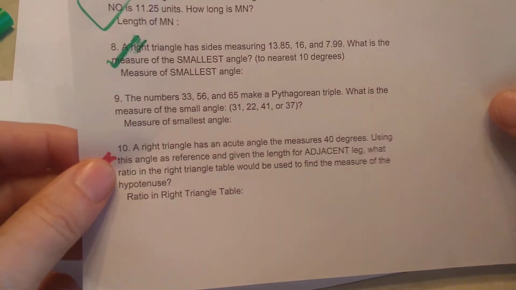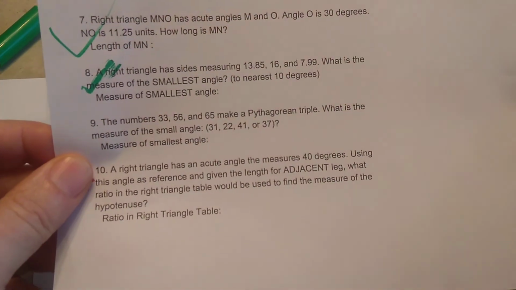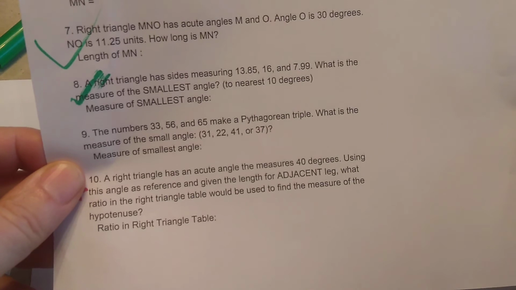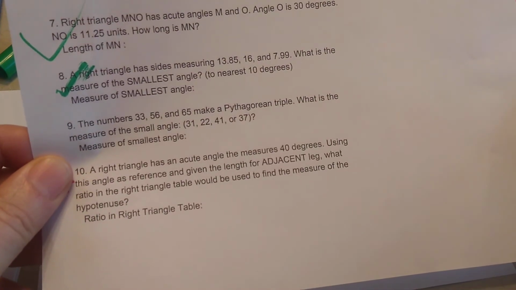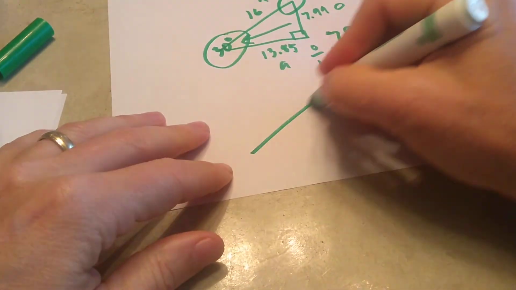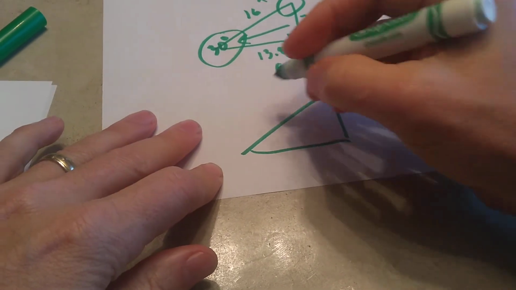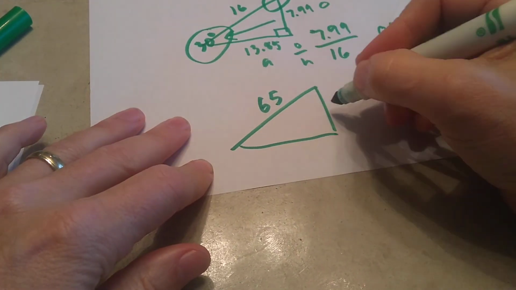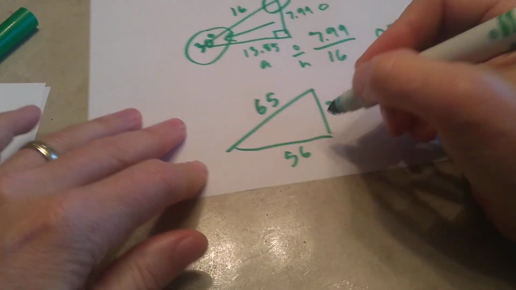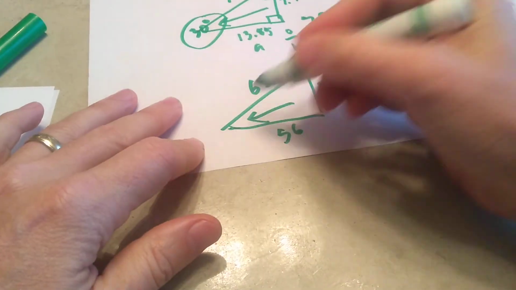The numbers 33, 56, and 65 make a Pythagorean triple, which means it's a right triangle. We're going to trust that those numbers actually are a Pythagorean triple. What is the measure of the small angle? Oh, and they give the choices there. So this is kind of the same problem. My biggest number is 65, my smallest number is 33, and my medium-sized number is 56. I'm looking for this angle because it's opposite the 33, and they ask for the smallest angle.